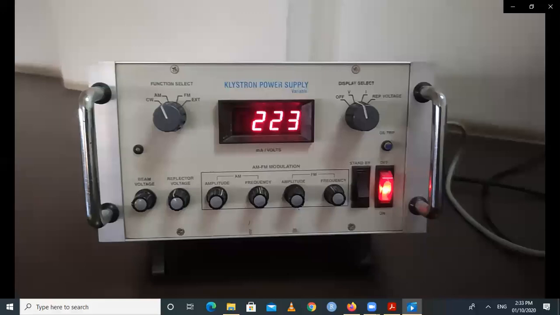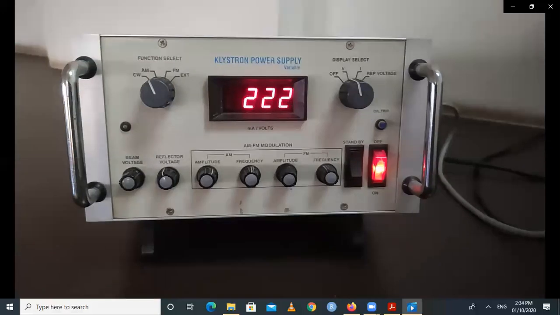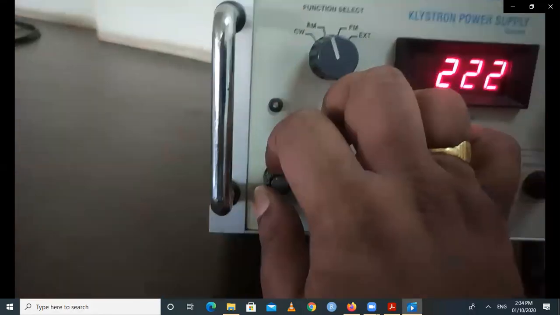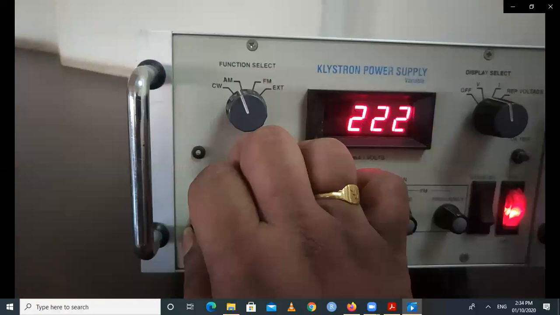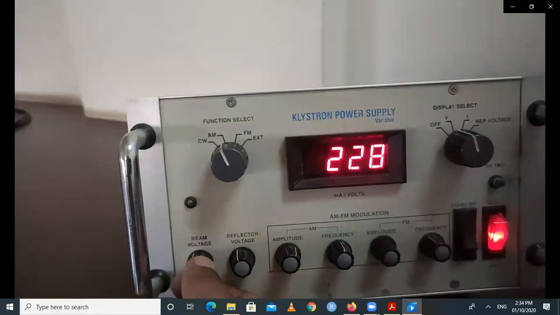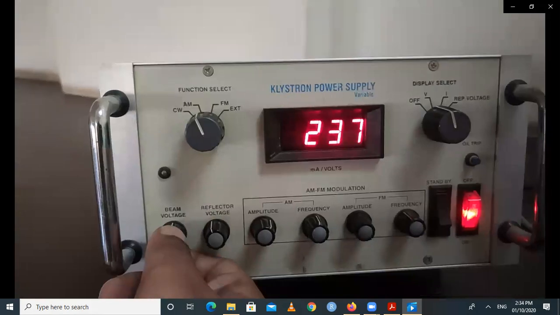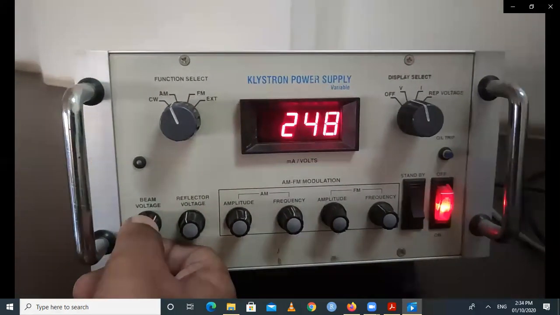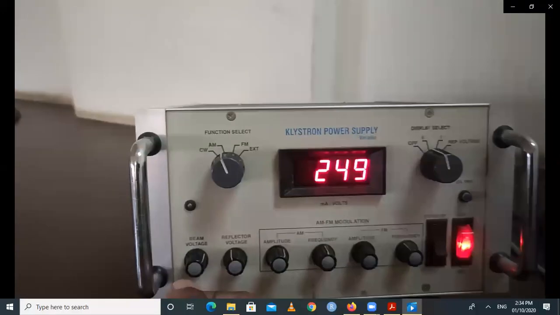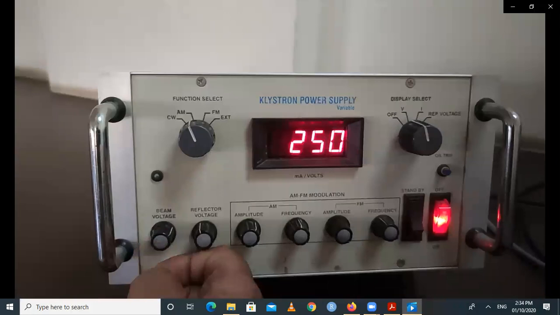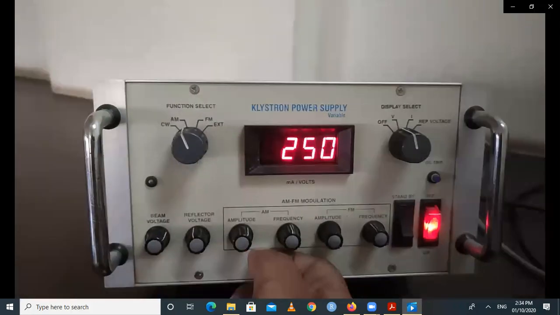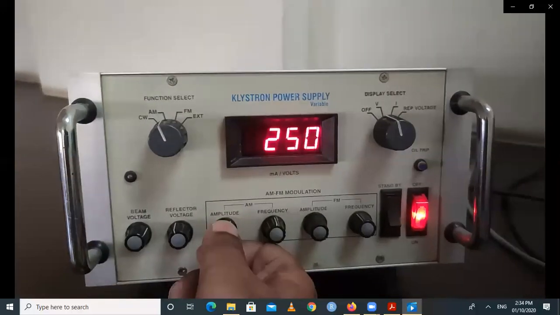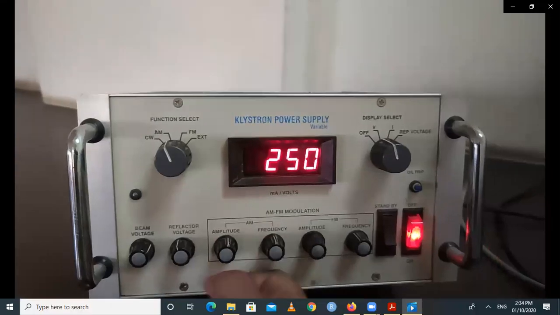You have to send the amplitude modulated signal as an input, and then you have to go for this beam voltage. You have to adjust this beam voltage to 250 volt. So you have to rotate this particular knob until its value is equal to 250 volt. See, here the beam voltage is equal to 250. After that you have to go for this amplitude and frequency knob of AM. It should be in the midway position, so you have to adjust that.